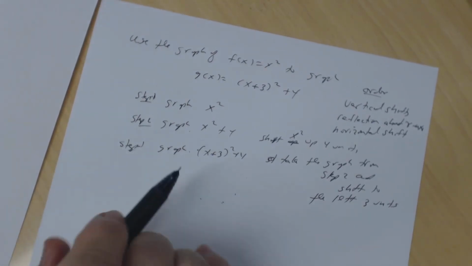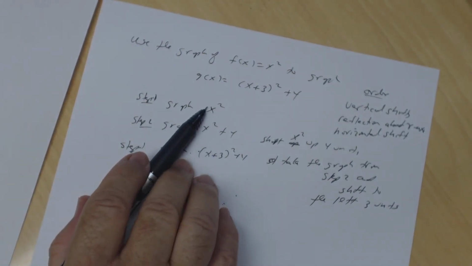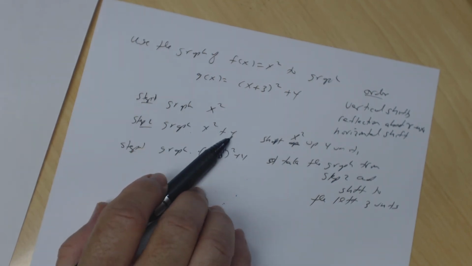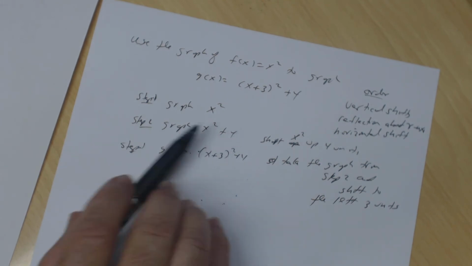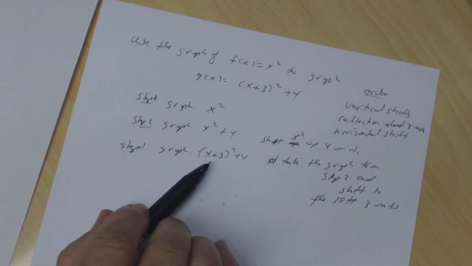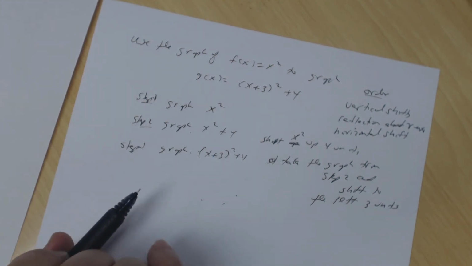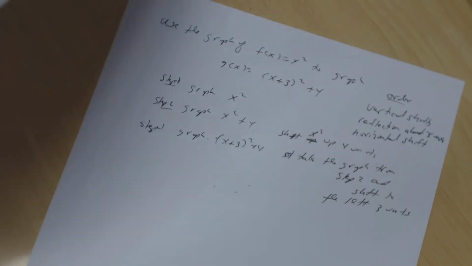So basically, you're going to graph the parent function first. Then you're going to take the parent function and shift it up 4 units. Then you take that graph you just shifted up 4 units and move it to the left 3 units. So that's what you eventually graph. That final graph is this. Watch what happens.